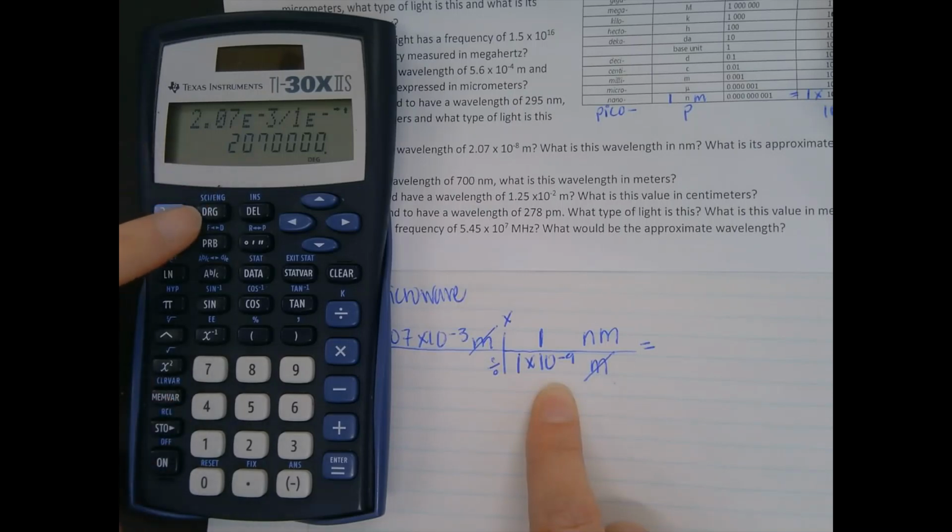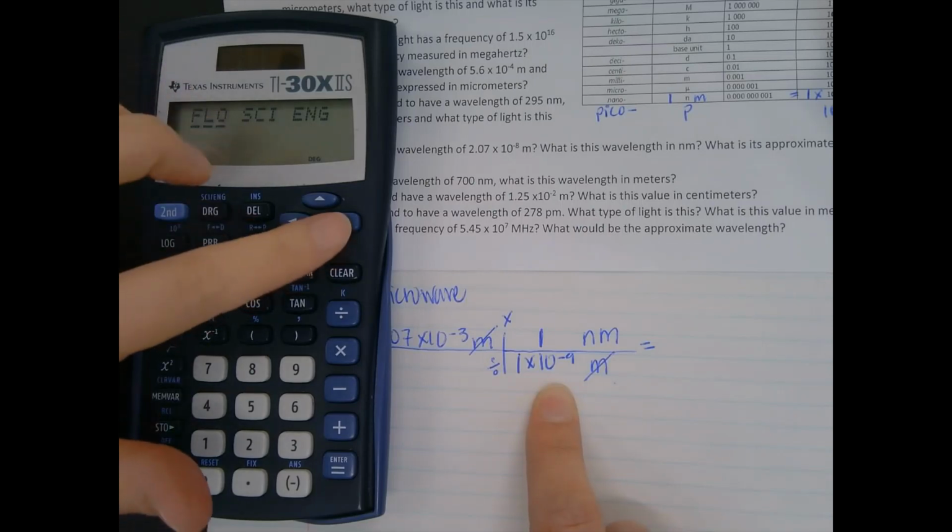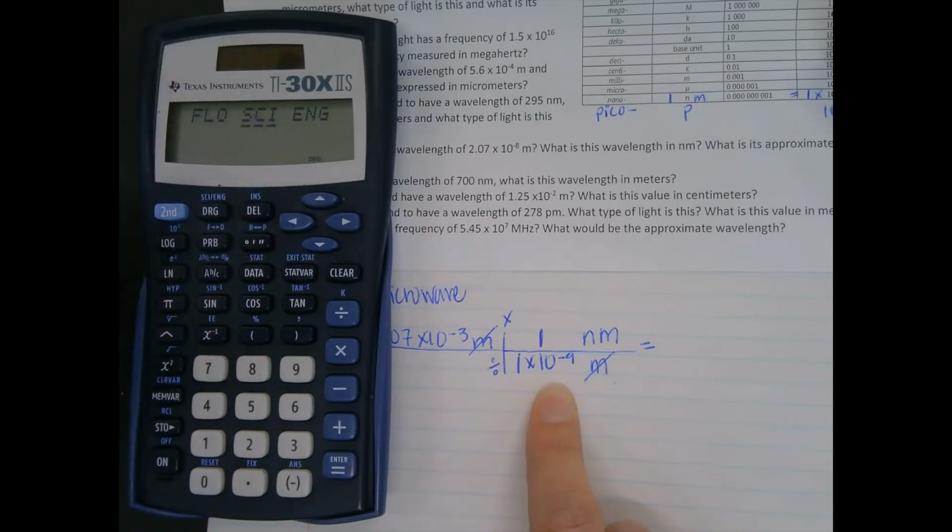Do you see right here the DRG? And above it is sci/eng, like engineering. You hit the second button, because I want to access the DRG. The float just means like your normal numbers, okay? We're going to arrow over to SCI, meaning scientific notation, enter, and now your answer is in scientific notation. And it tells you it's in scientific notation because of the SCI right here.